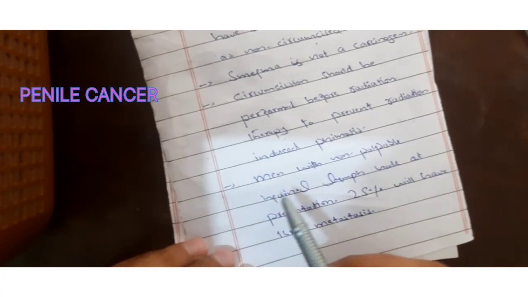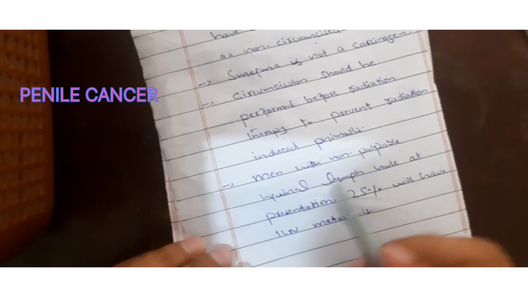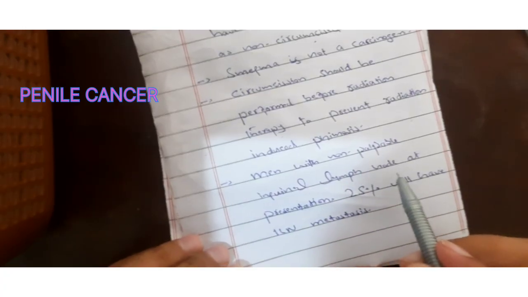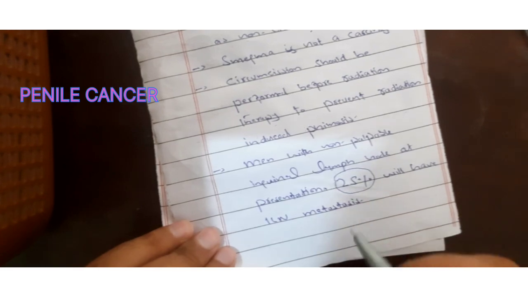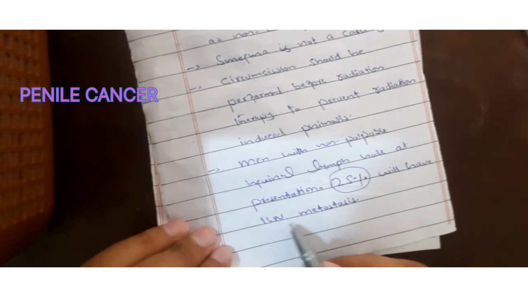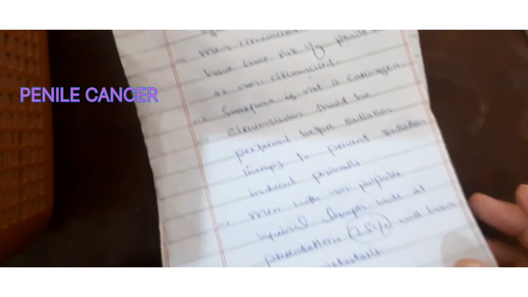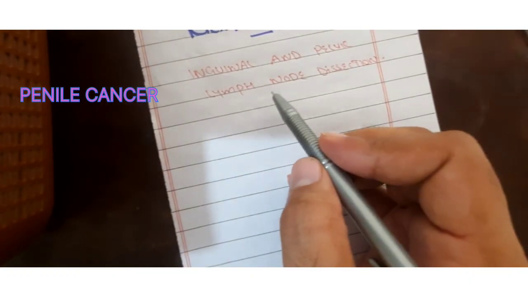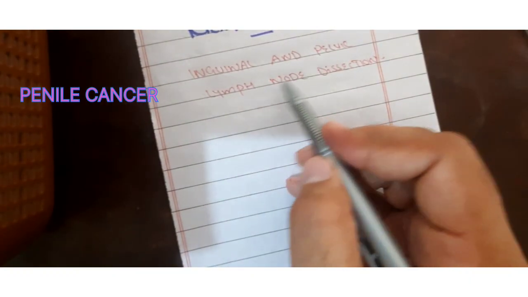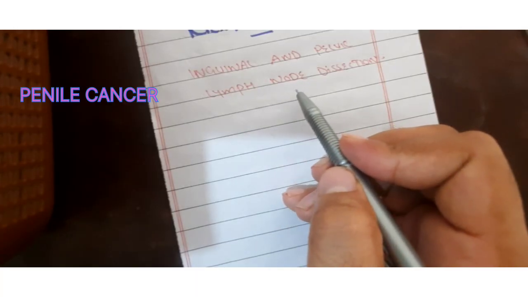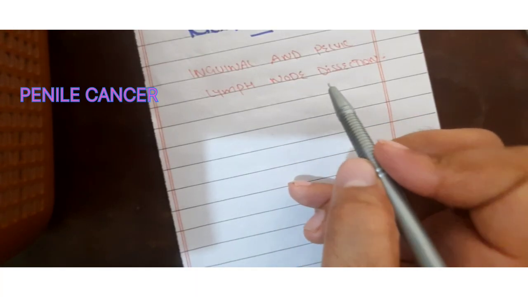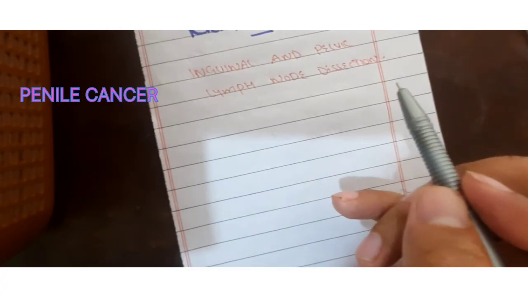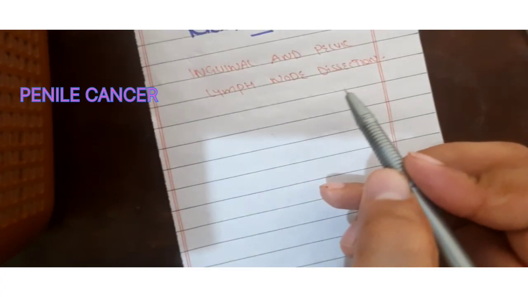And the other most important point is that among men with non-palpable inguinal lymph nodes at presentation, 25% will have inguinal lymph node metastasis. In the next lecture, we will discuss inguinal and pelvic lymph node dissection, because it is important for the treatment of penile cancer.